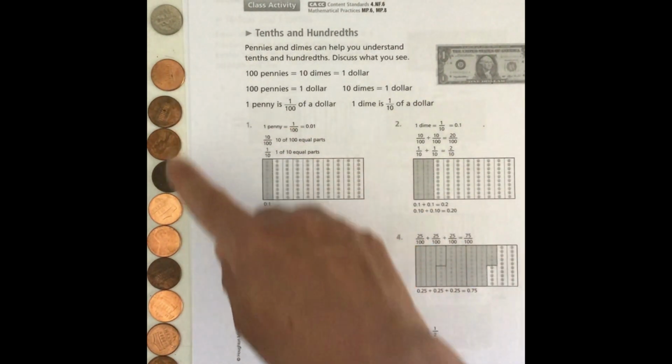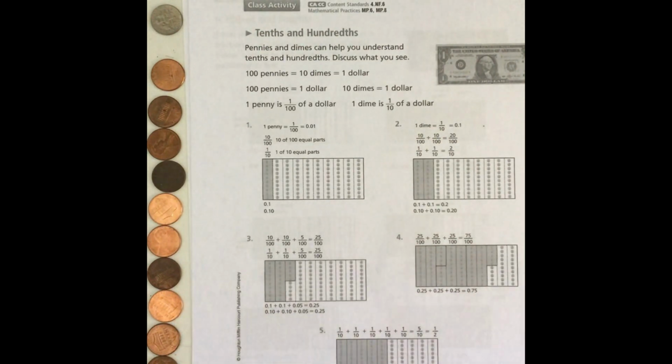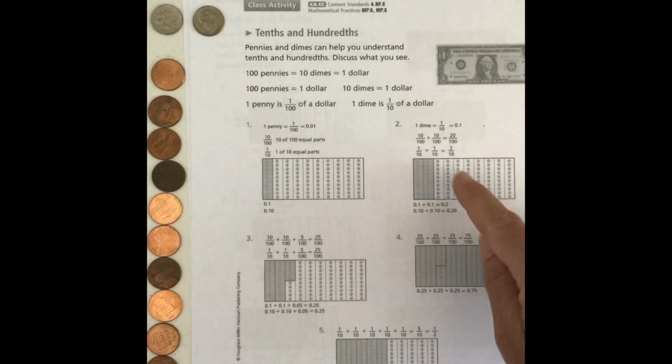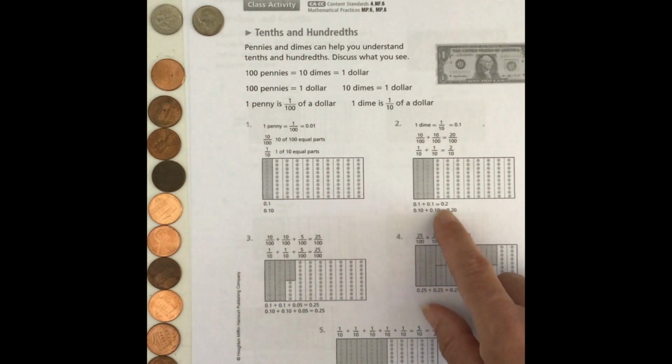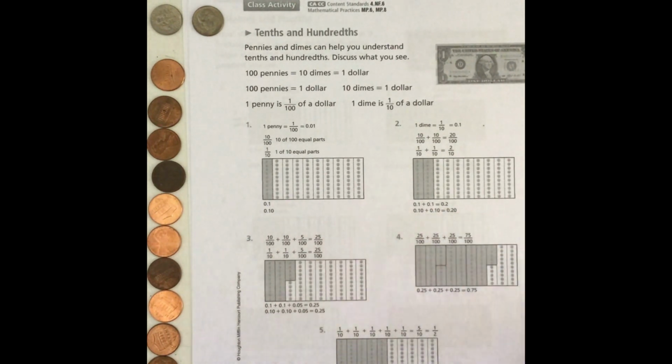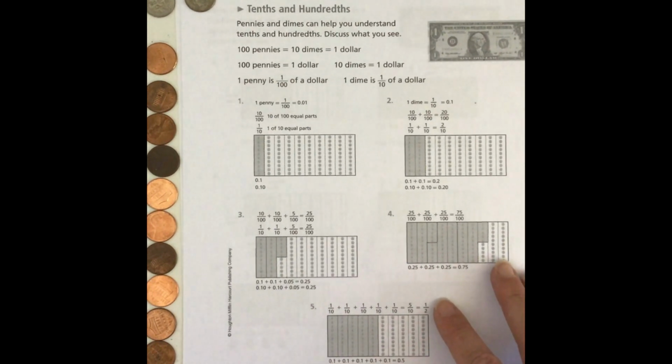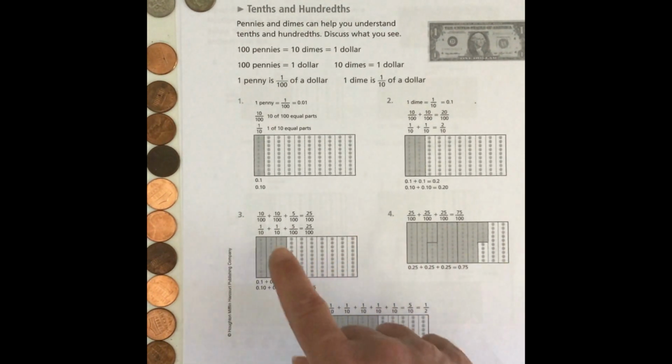So I could have 2 strips of these pennies, 20 pennies, or I could have 2 dimes, and this is how I would write it. 2 dimes, 20 pennies. 2/10, 20 hundredths. Get it? It's not too complicated. It's just different.